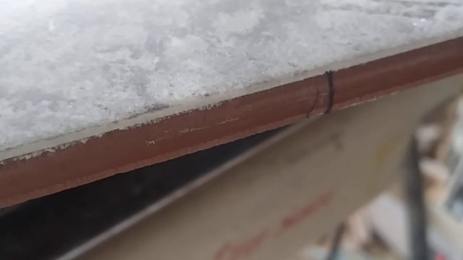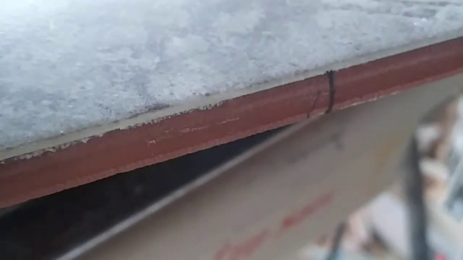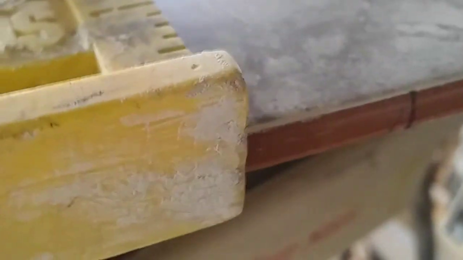There's our pencil line. Let's take our speed square and line it up with our pencil line. Right there.